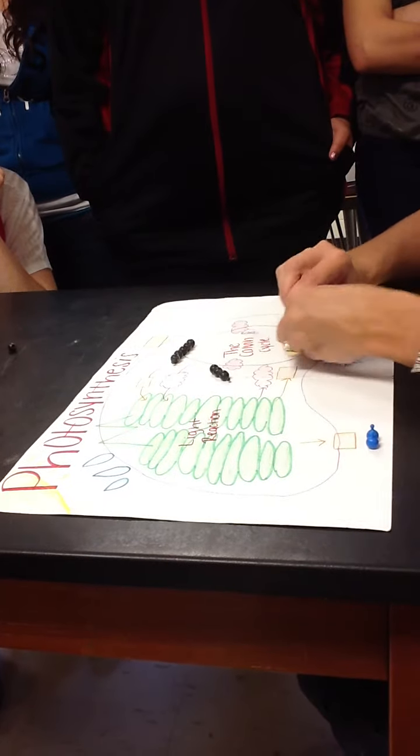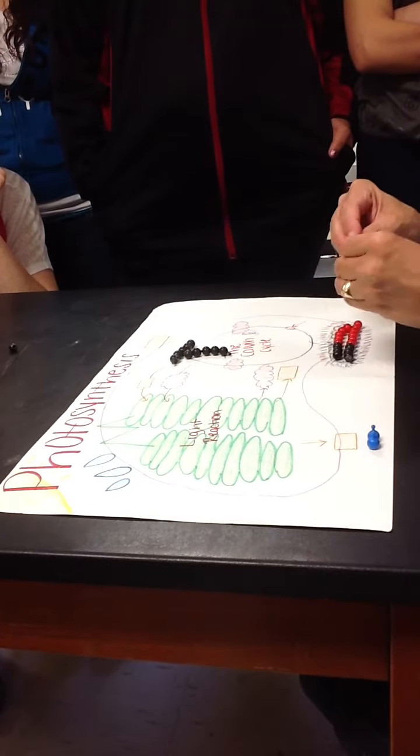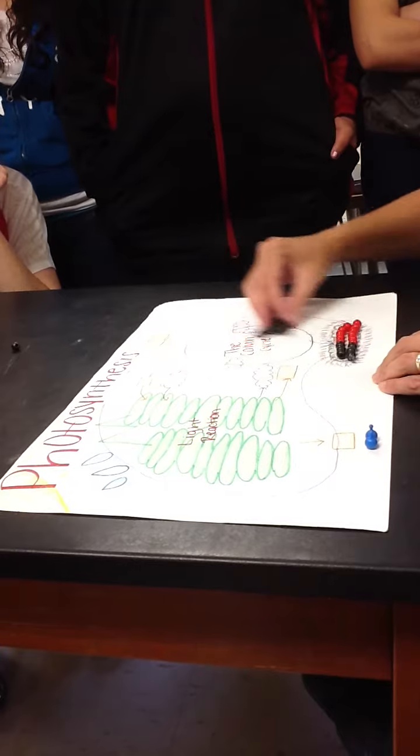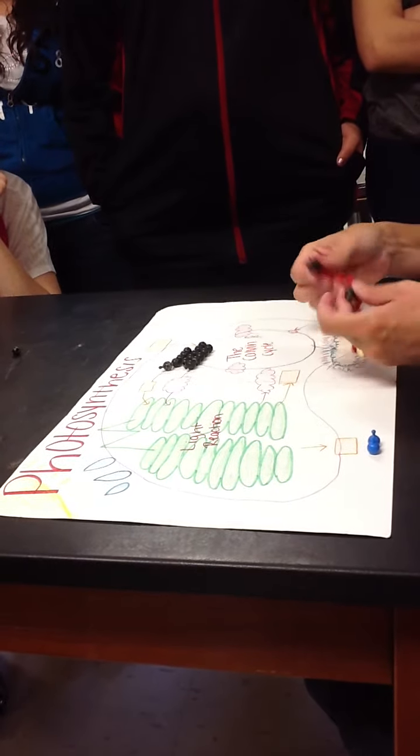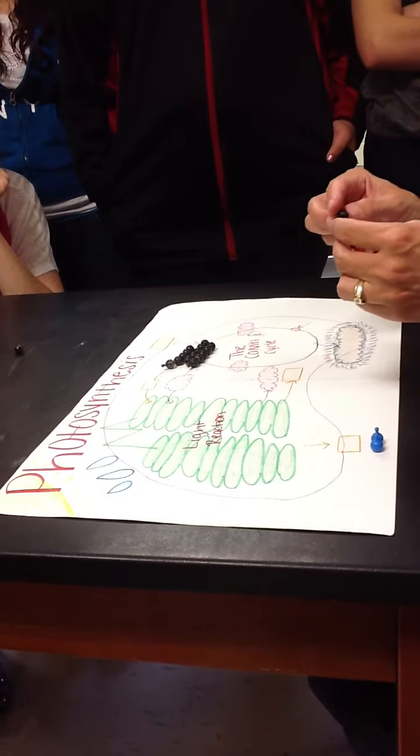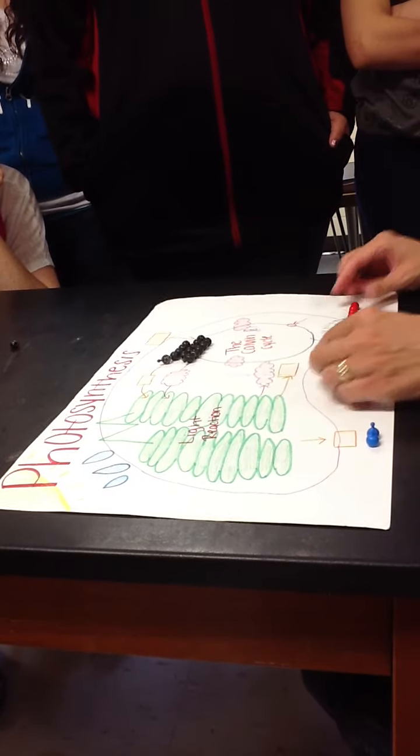That rubisco just keeps getting recycled over and over, and every time it goes through the Calvin cycle, half a sugar comes out, half a sugar comes out, half a sugar comes out. These are going to be put together with a little dehydration reaction to form glucose. And you can see from this poster how very exciting that conclusion is.